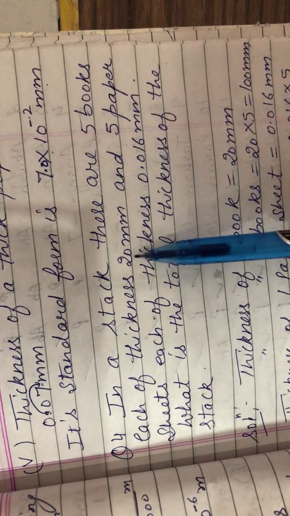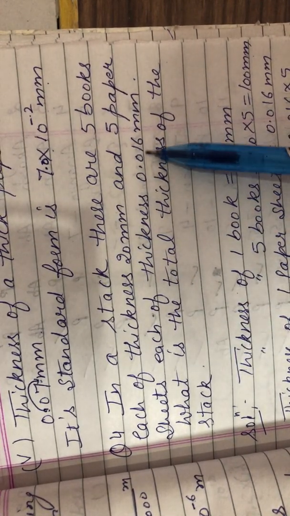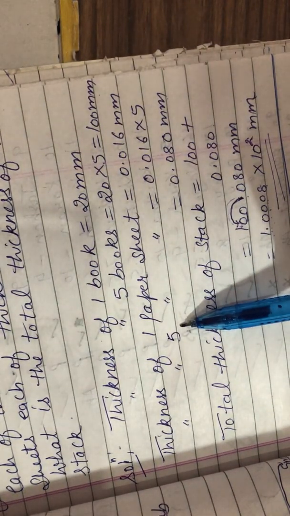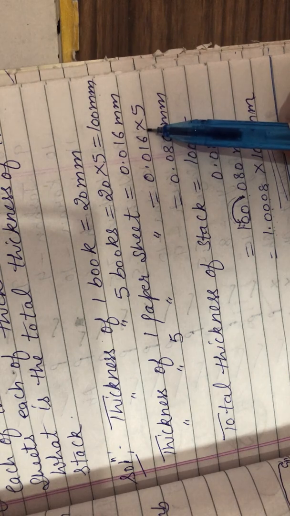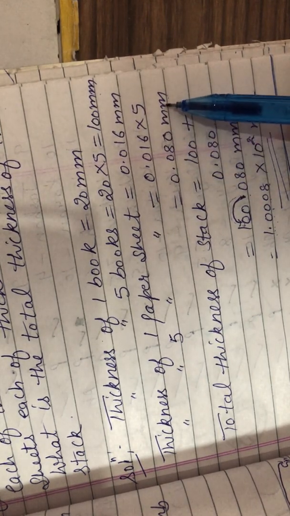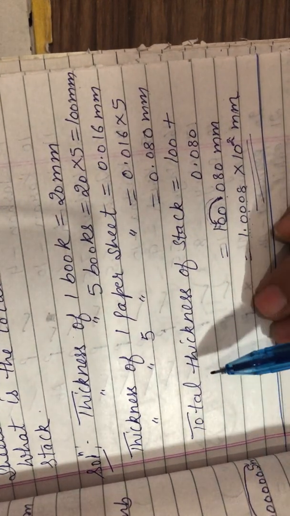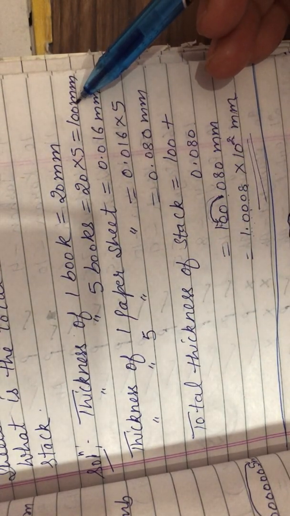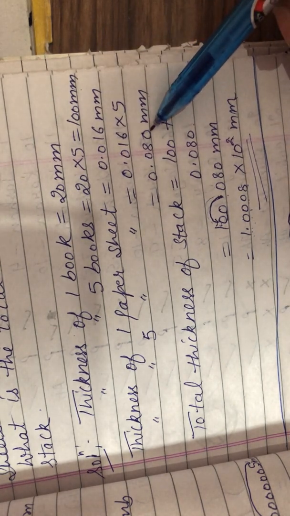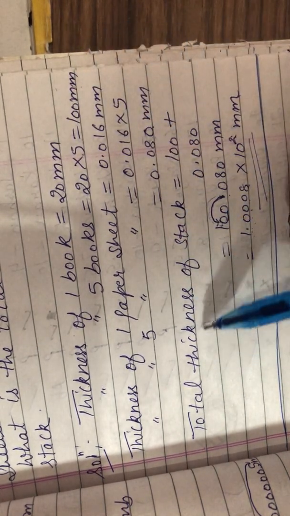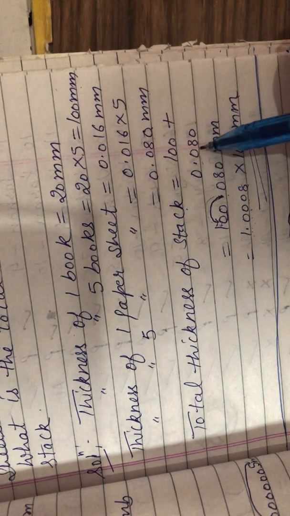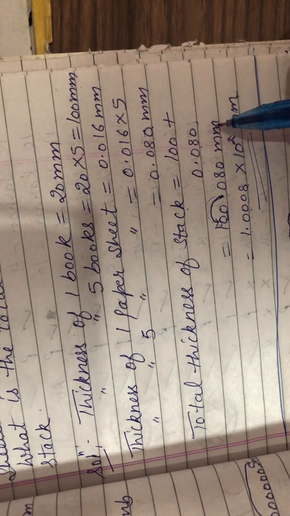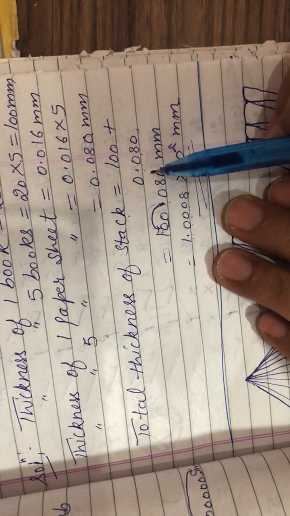Thickness of one paper sheet is 0.016 mm. And we have to find thickness of 5 paper sheets. So 0.016 into 5 gives 0.080 mm. And we have to find the total thickness of stack. Right, total thickness means thickness of 5 books and 5 paper sheets. Their sum gives the total thickness of stack. So 100 plus 0.080 makes it 100.080 mm. Now again we have to convert it into standard form.